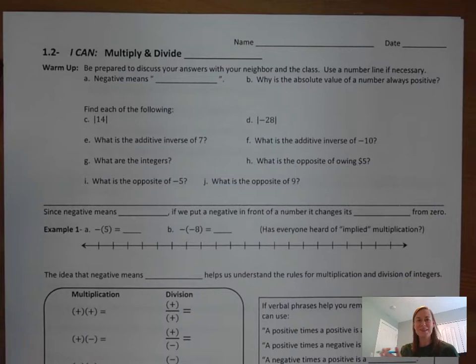Hello there, math students. I hope all of you are having a good day and enjoying this beautiful weather we've been having lately. Let's go ahead and get started with our math for today.